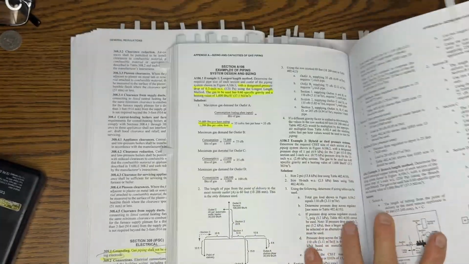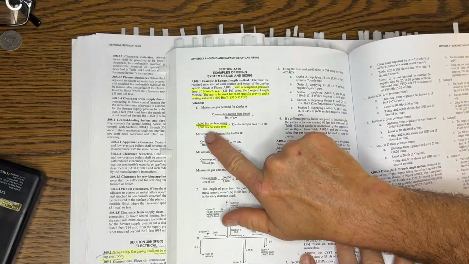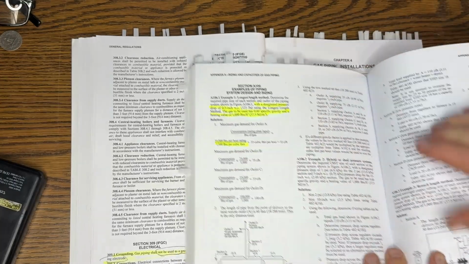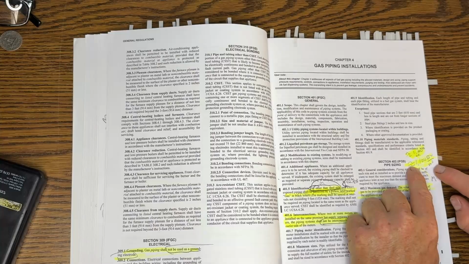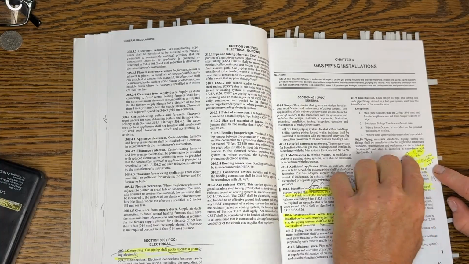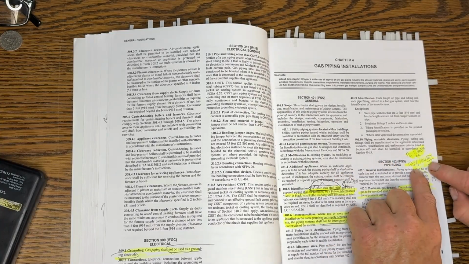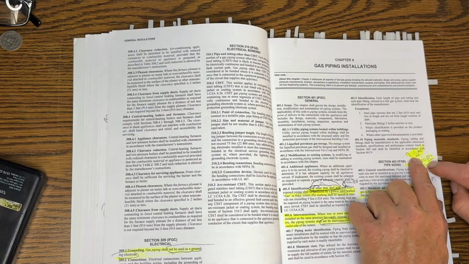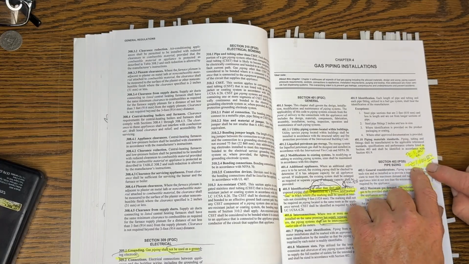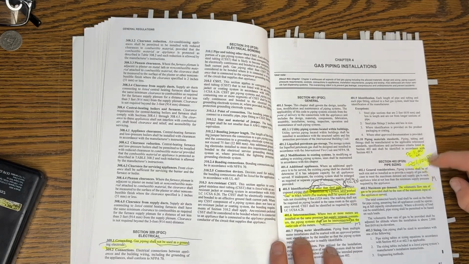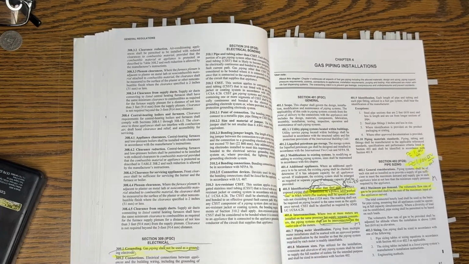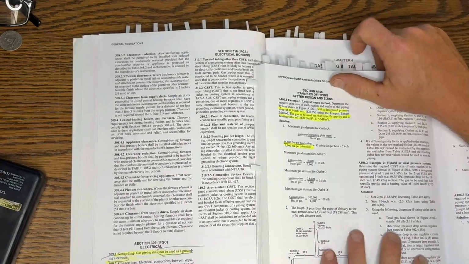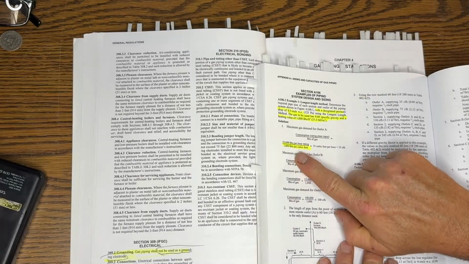There it is. Okay. You see how it says 1,000 BTU per cubic foot there? The reality is, if you look at other sources, it's 1,100 BTU per cubic foot. A little bit more conservative in terms of the demands you need. And that has to do with sizing your gas lines. So I've seen both, 1,000 or 1,100. Typically, because this is in the appendix, they're going to be looking for 1,000 BTU.